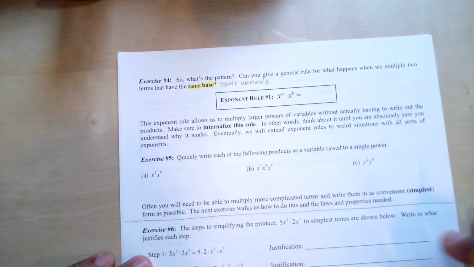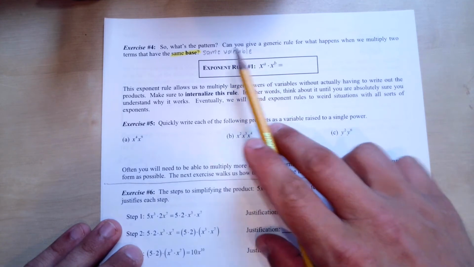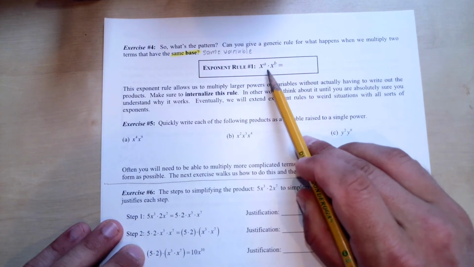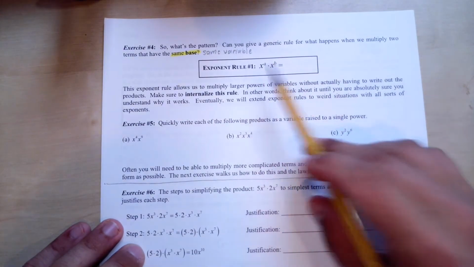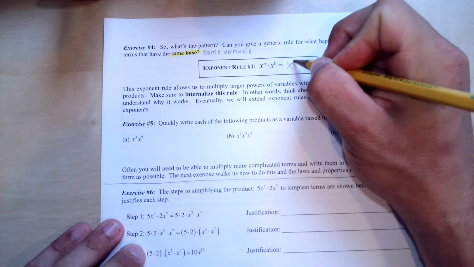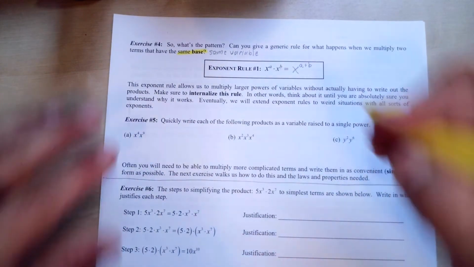So if we have the same base or same variable, these two terms are interchangeable. We have the same base and we're multiplying these together. All we can do as a little shortcut is do x to the a plus b power.